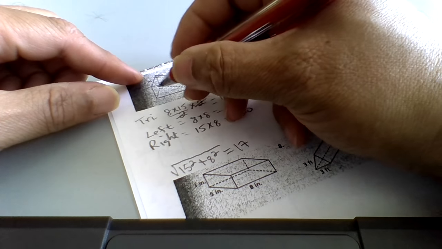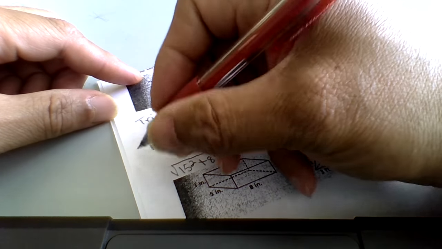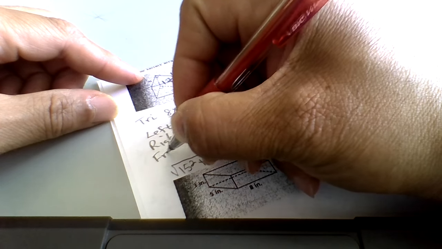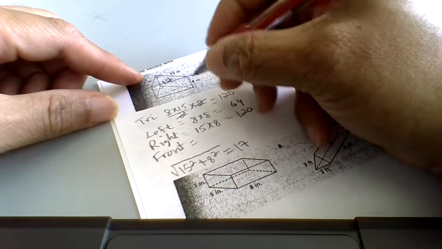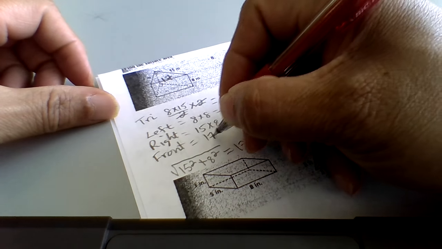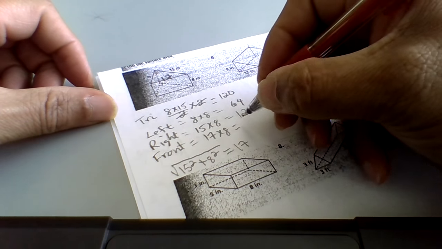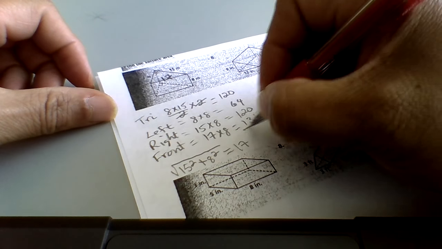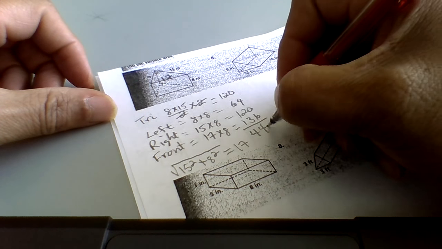And then the front or the bottom, whichever one you want to call it, is going to be 17 by 8, which is going to give me 136. Adding them all together, I get 440.